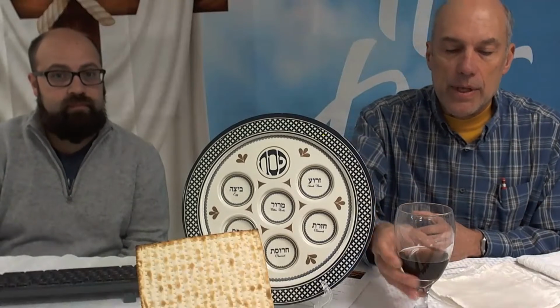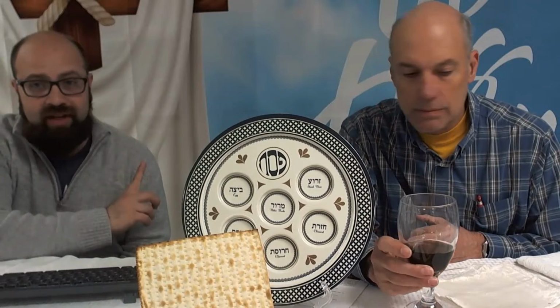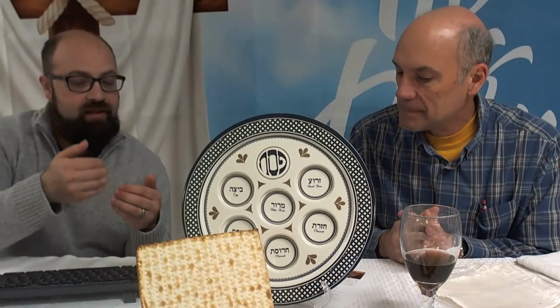So let me explain about the cups. This cup would be filled 4 times through the ritual. I went to church my entire life and never heard that until my 20s. Really? Until my 20s, we never talked about the fact that there were multiple cups and what they represented. So what did the first cup that they would have taken that night represent?